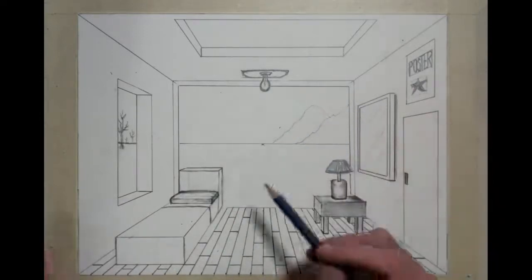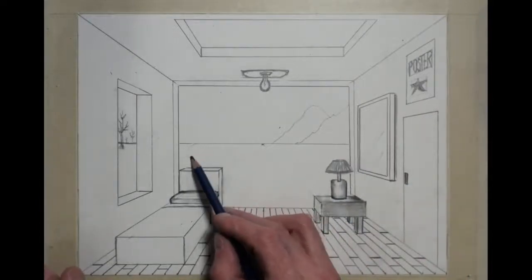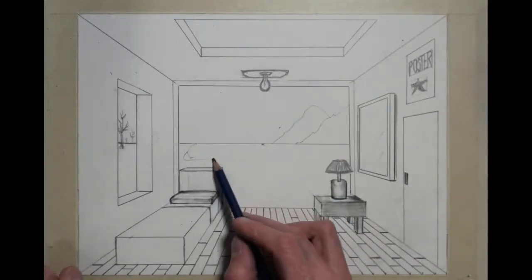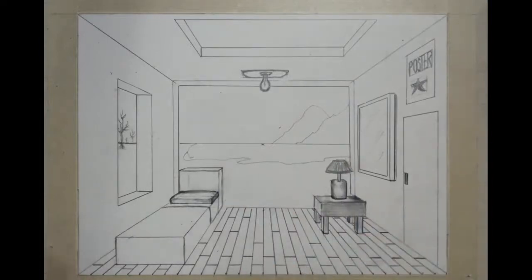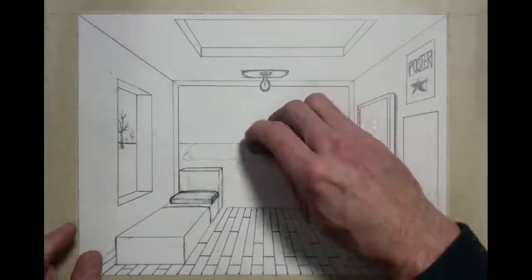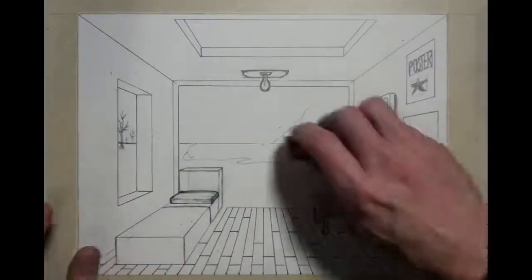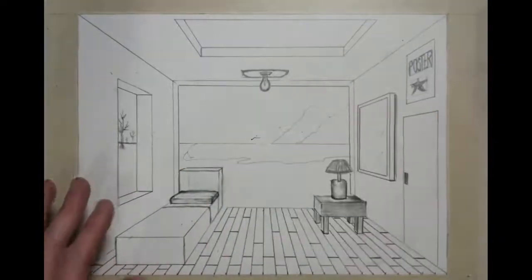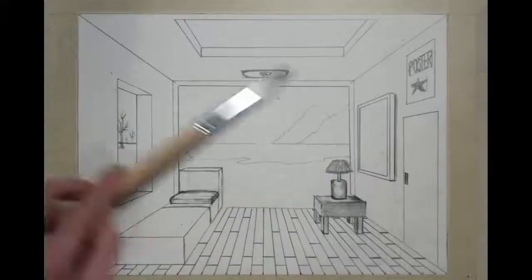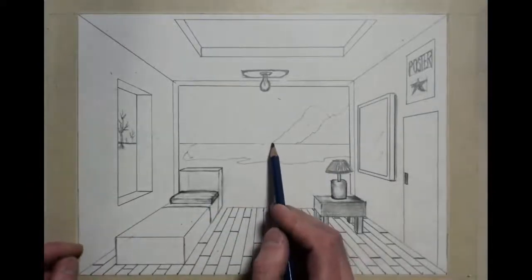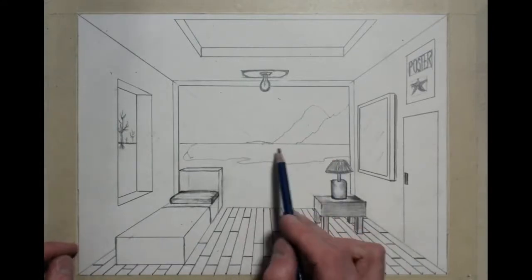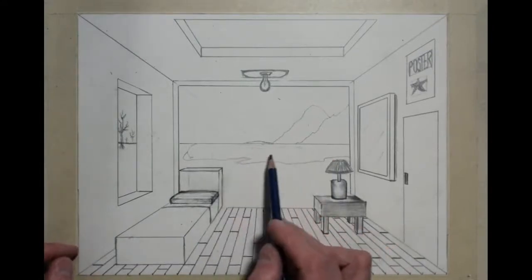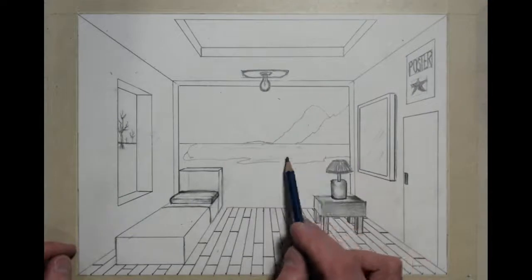You could have maybe a body of water, like a lake type view or something. We'll go ahead and take out our vanishing point, because after you get all of your items drawn, you don't need that anymore. Add another hill right here. So maybe this is water, for example.